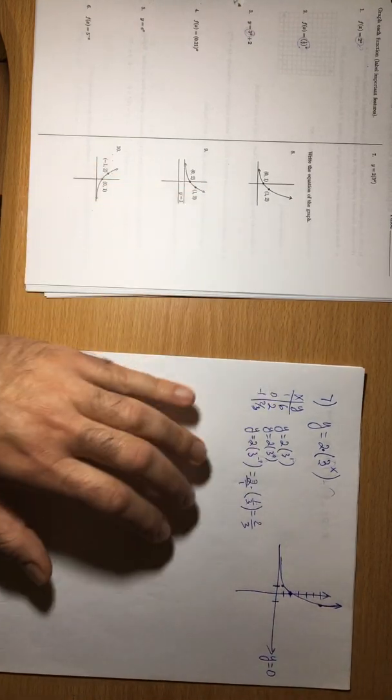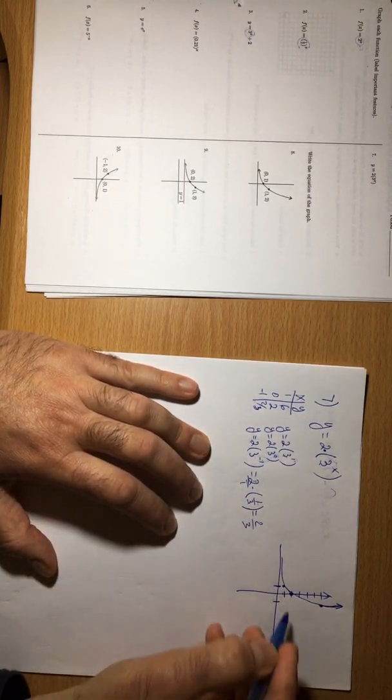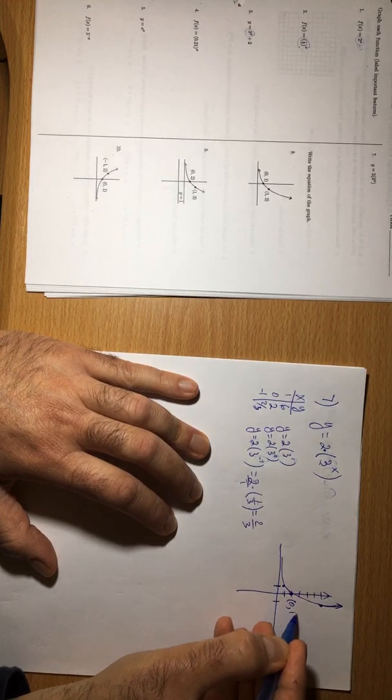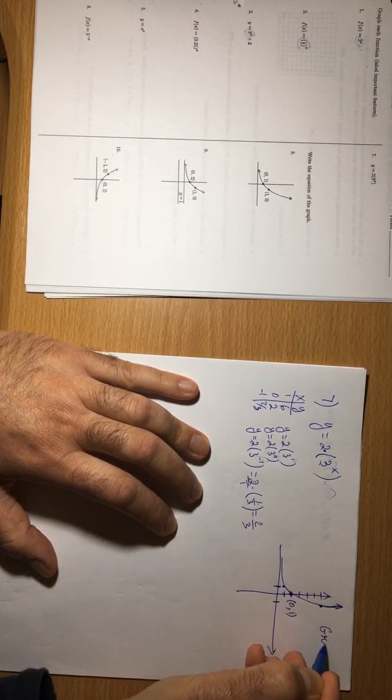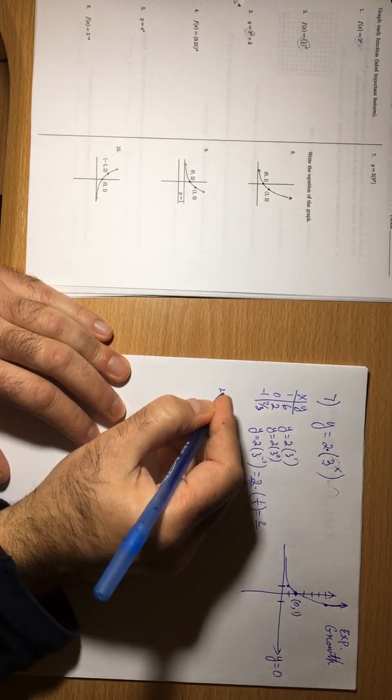So what are the important features? We've got the table, graph, equation of the asymptote, y-intercept, and the word growth. Or you can write exponential growth. Either one is acceptable for me. Okay? All right. Let's go back to number 4.